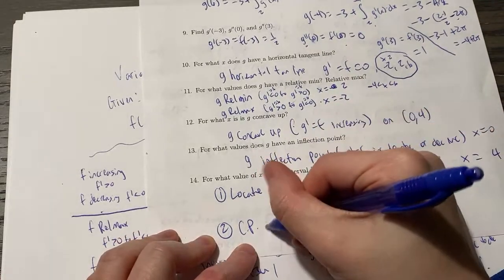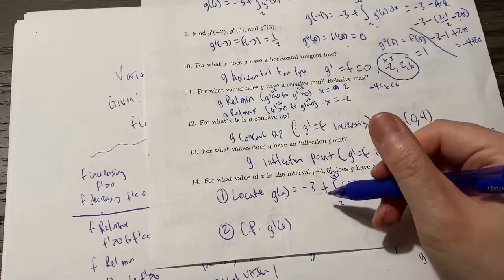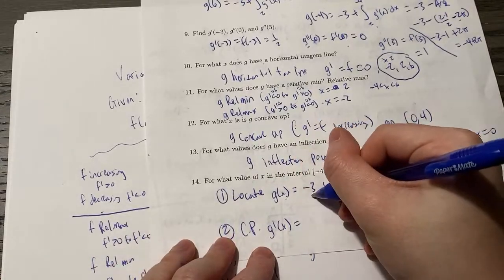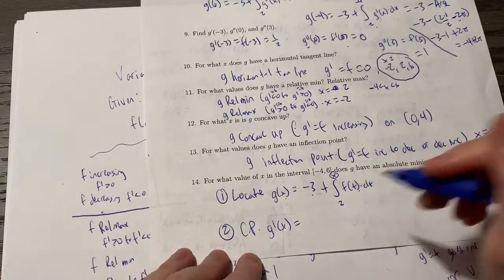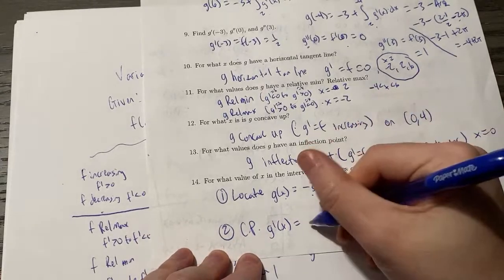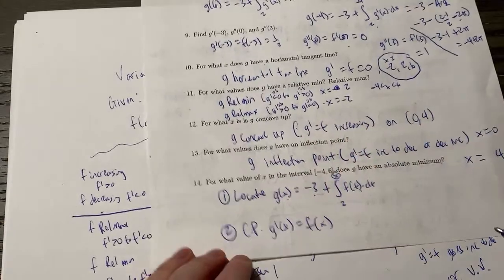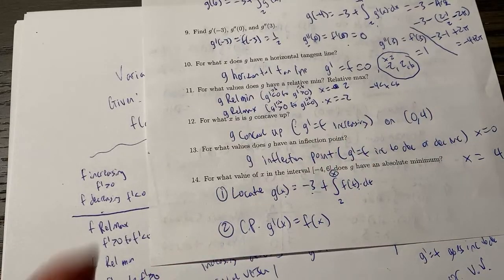There's just critical points. You take the derivative. What's the derivative of this integral? Well, the derivative of -3 is going to be 0. And how do you take the derivative of an integral? You use the fundamental theorem of calculus, of course. So all you do is you take the x, plug it in, so you get f of x. And again, we've been talking about this construction from the very beginning. G prime equals f, G prime equals f, G prime equals f.